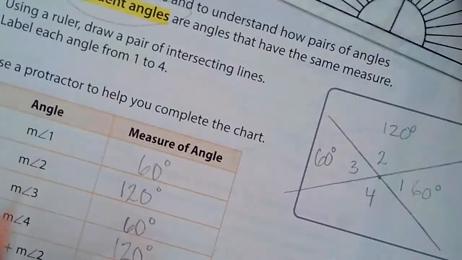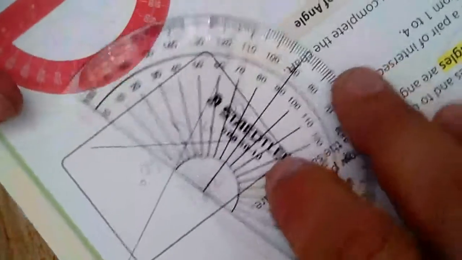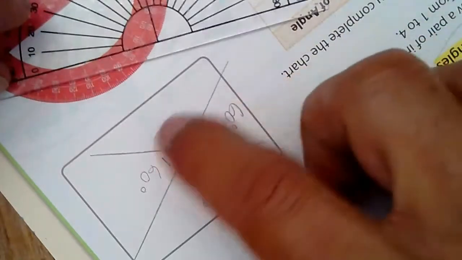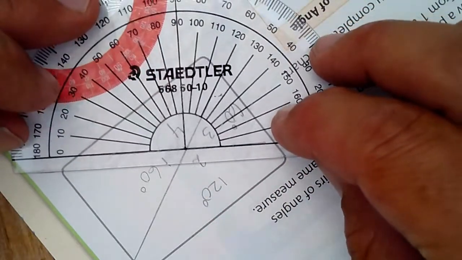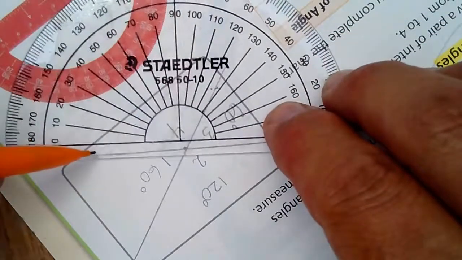Great, that's 60. Angle 4, well, hopefully it's 120. It doesn't really matter how I do this, but I'm just going to go here. I just need to see this size opening. So I'll do it this way, here, and I've covered up the 0.